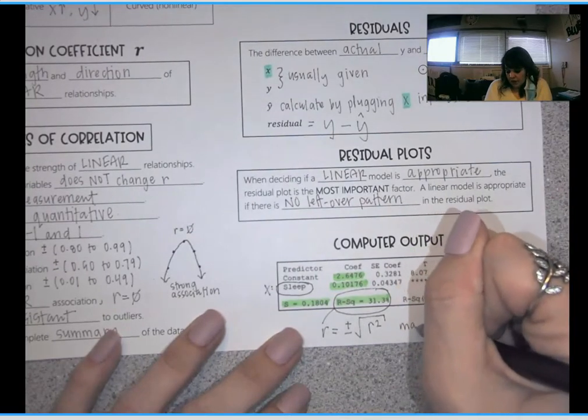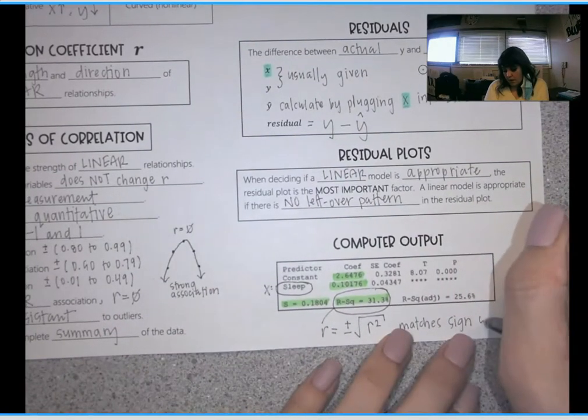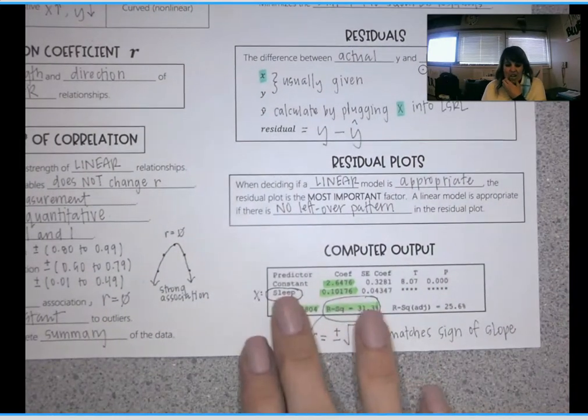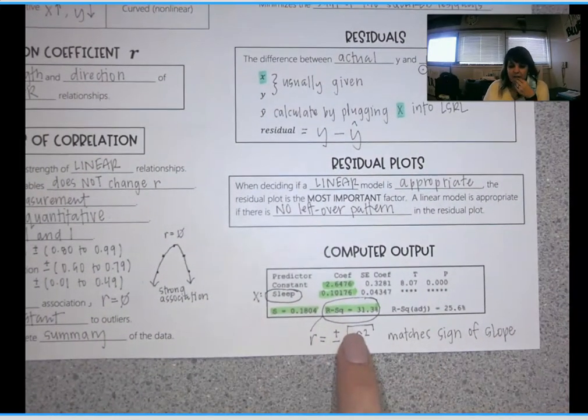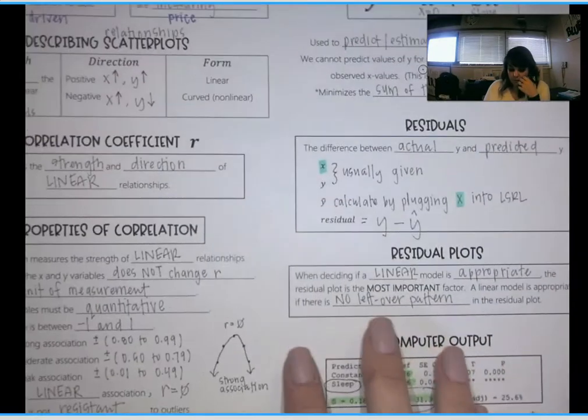And it matches the sign of the slope. You could add in here that R needs to be written as a decimal. That may be helpful to you.